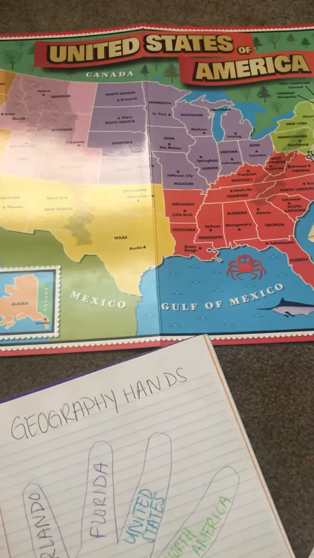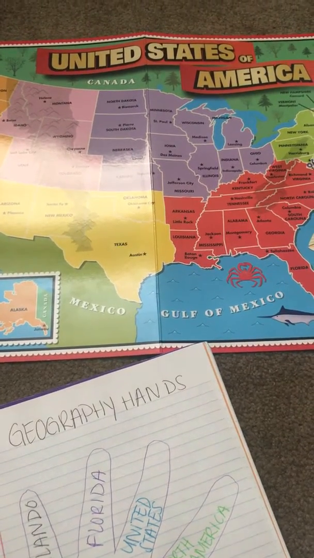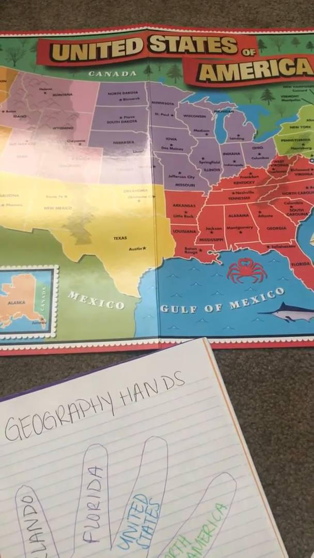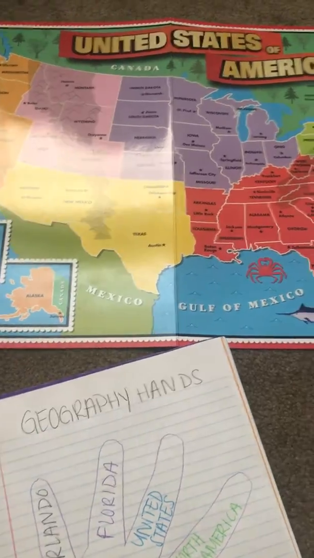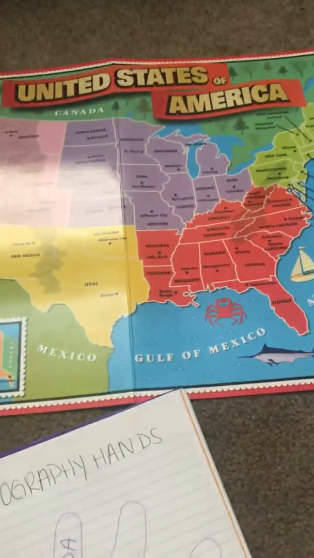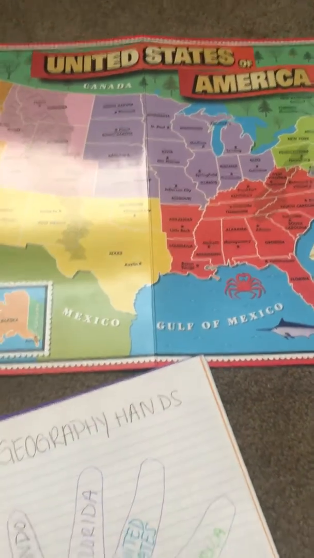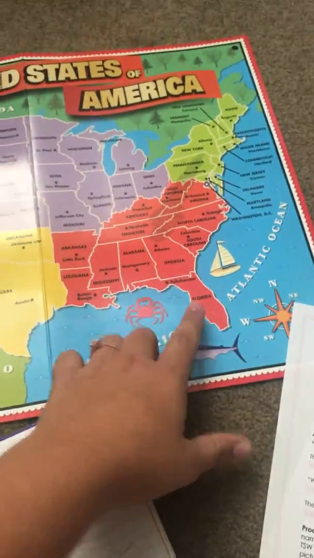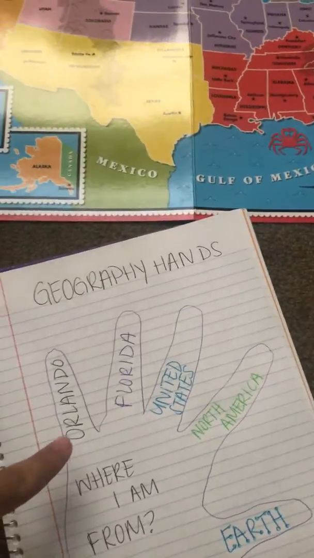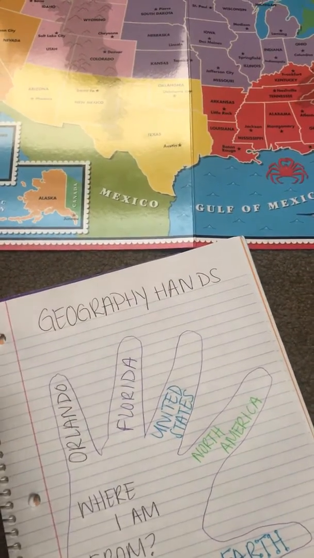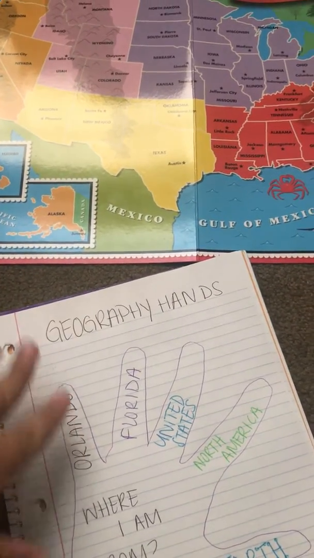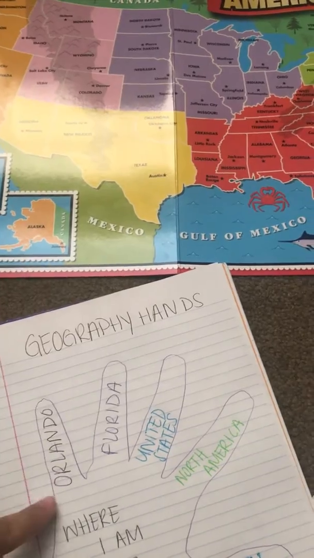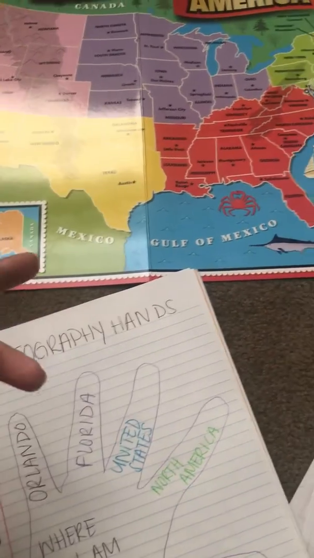If it's maybe a new student or an ELL learner, or someone who just moved, if they feel more comfortable, they can say, okay, well, I'm from Washington, D.C., or I'm from New York, or something like that. But once again, that's up to the discretion of the teacher. But in this lesson plan, we're going to use where they're actually at. So obviously it'd be Florida, and then the last finger would be the city they're living in currently. I live in Orlando, so that's what I'm putting.